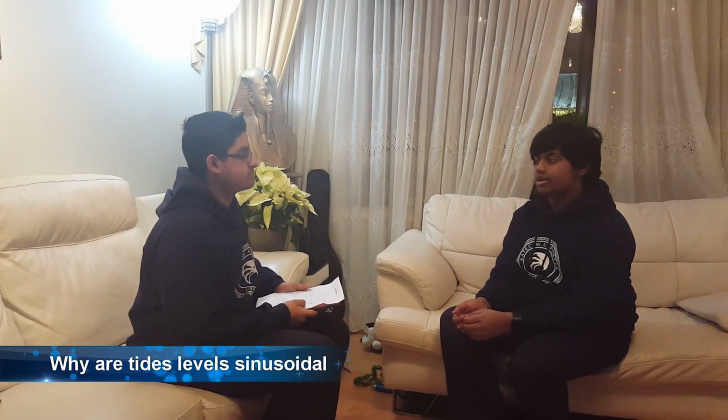For the second question, why are tide levels sinusoidal? The tide levels are sinusoidal because they have a repeating pattern which corresponds to the moon's orbit. The moon's orbit takes 24 hours for its cycle to repeat or go back to where it was originally. For tides, although, it takes 14 hours to go back to its original spot, therefore making it sinusoidal.